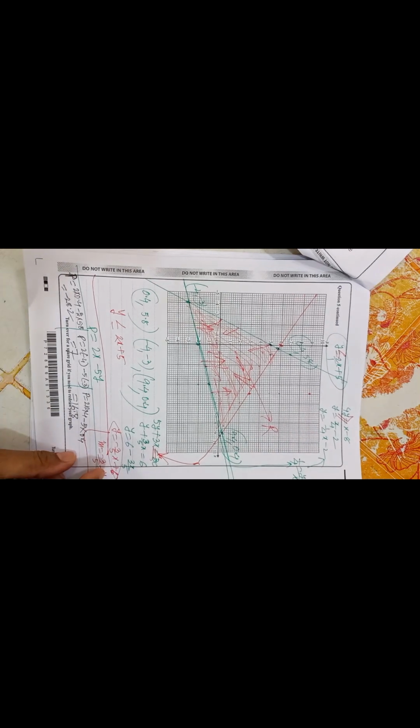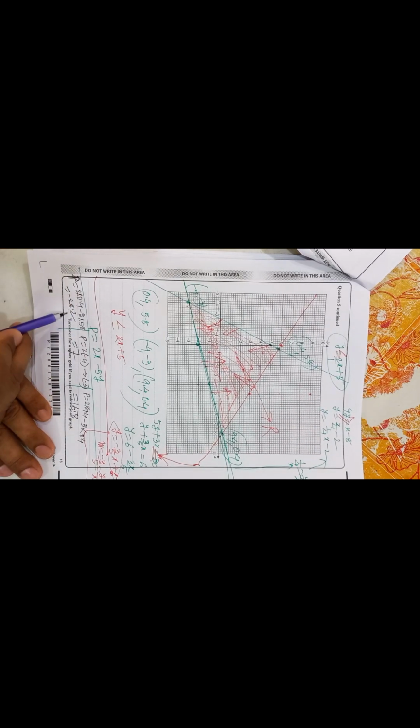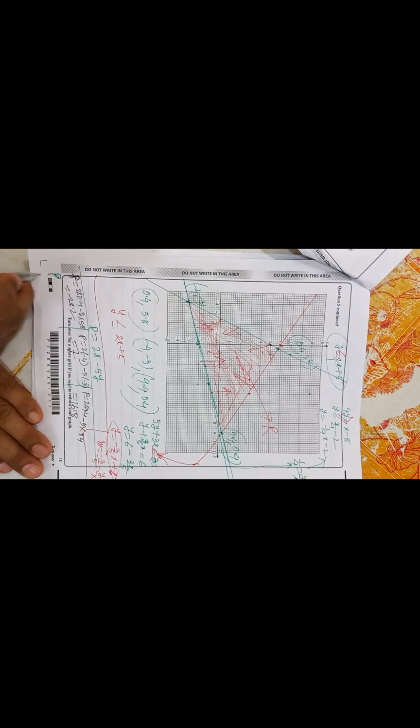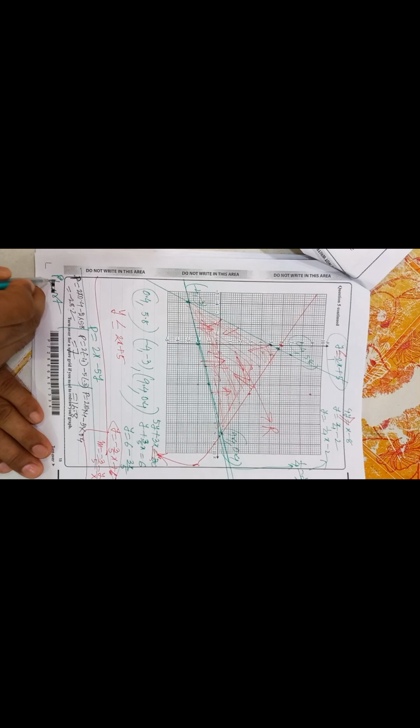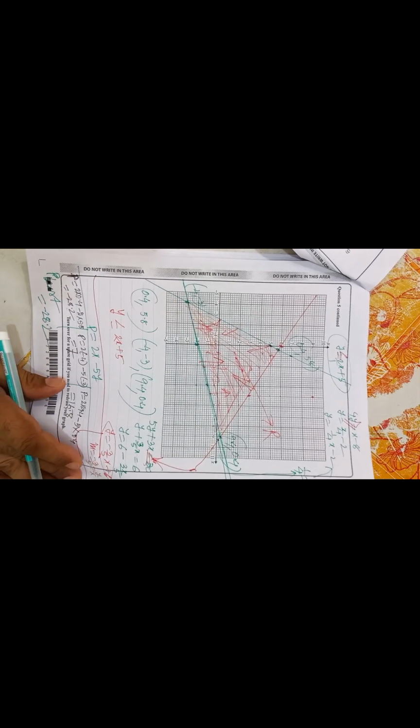That's it. Least value. Use your graph, find the least. Which one is the lowest? 7, 16.8, minus 28.4. The least value of p, least or lowest, equal to negative 28.2. This is the final answer.